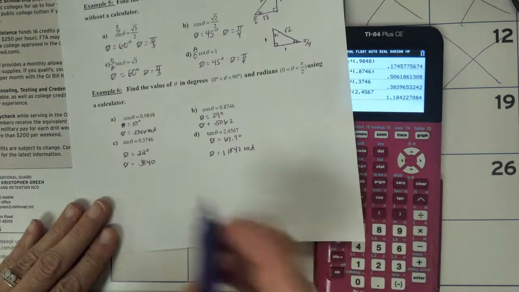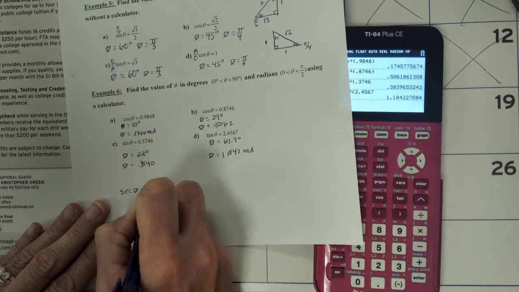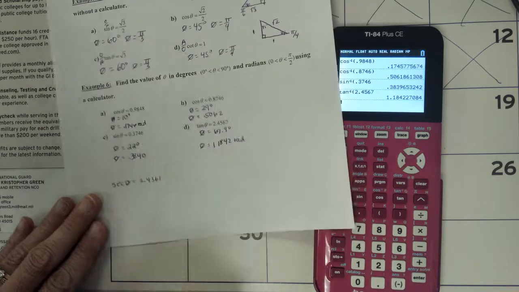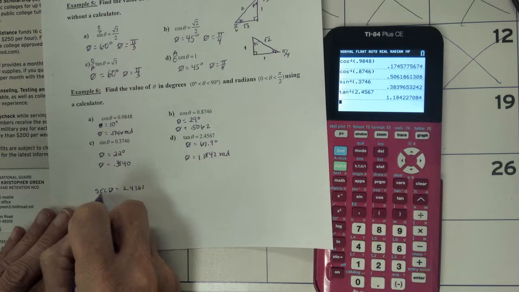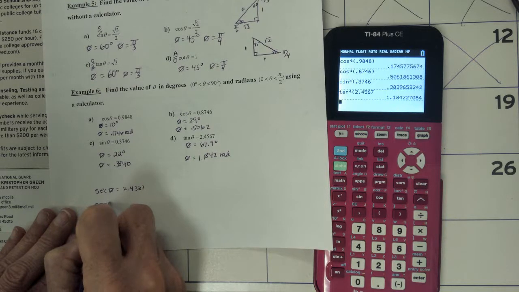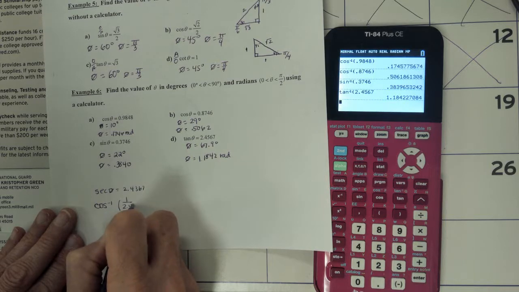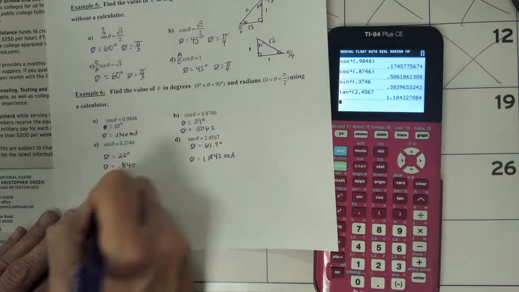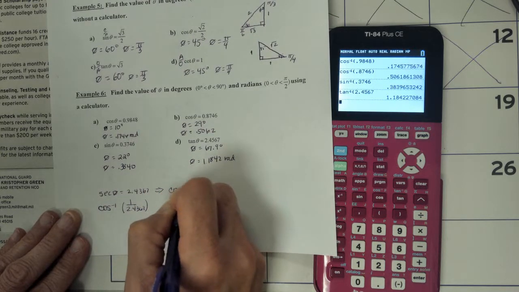If you were going to do a secant one, let's say secant theta was 2.4367. You're going to have to do, secant is reciprocal of cosine. So you're going to have to do cosine inverse 1 over 2.4367. So basically, you're going to just take this and rewrite it as a cosine.